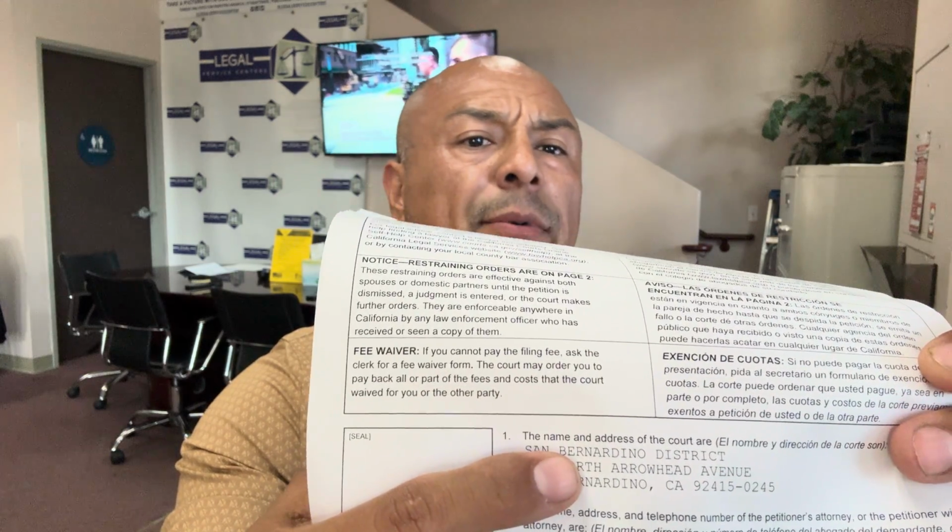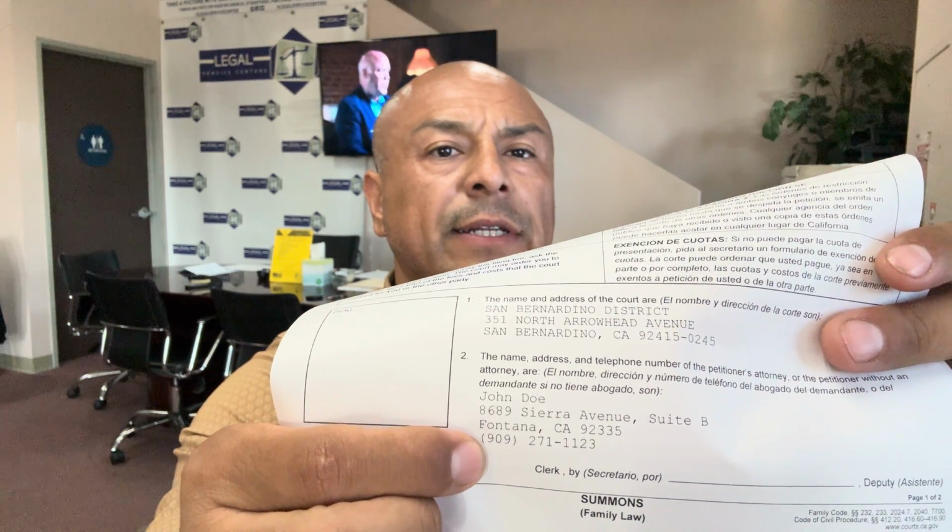Court address. This is the San Bernardino District Court, and that's their address. I know it's backwards, but it's 351 North Arrowhead Avenue. You can just Google San Bernardino County Family Court. You'll find the address: 351 North Arrowhead Avenue, San Bernardino, California, 92415. Who's asking for the divorce? In this case it's John Doe. This is John Doe's address, 8689 Sierra, Suite B. That's John Doe's phone number, 909-271-1123. That's it.